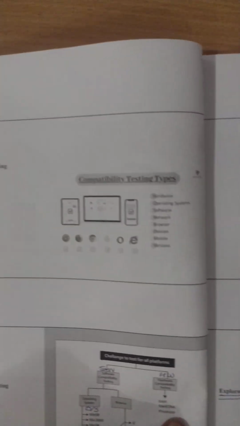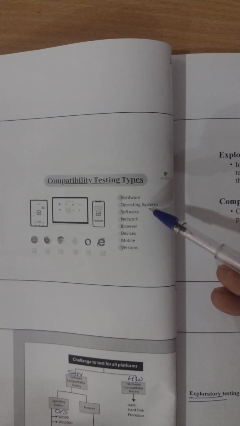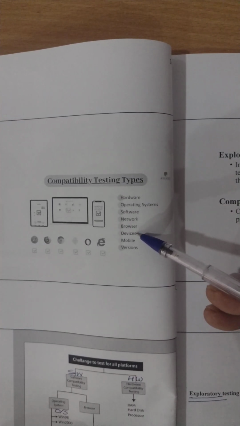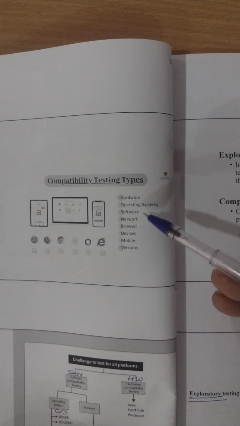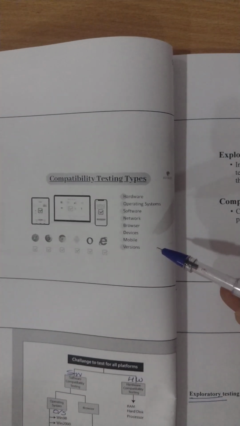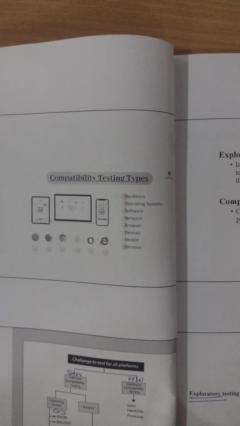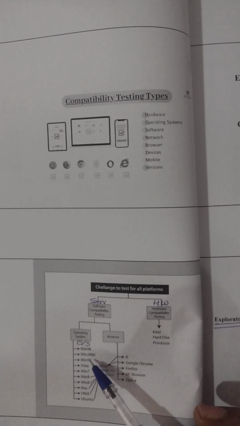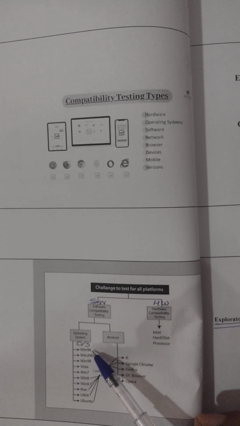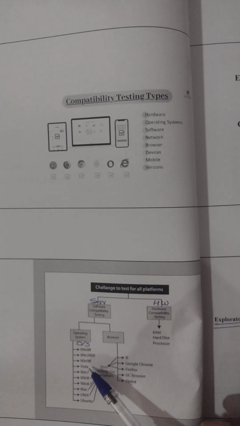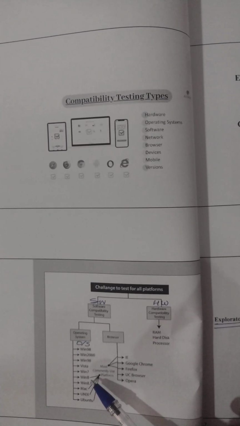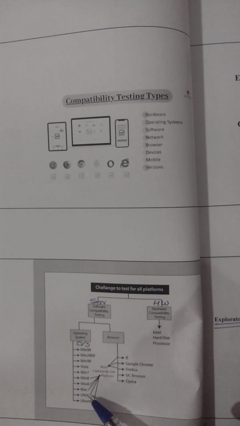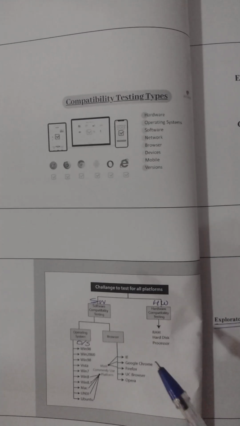Then the compatibility testing. Compatibility testing is being done on the hardware, operating system, software, network, browser, device, mobile version, and all these things. If you see this diagram, the question is whether it will run on all the platforms of Windows or not. So Windows 98, 2000, Vista, Win 7, 8, 8 point something, Mac, Unix, and other platforms.